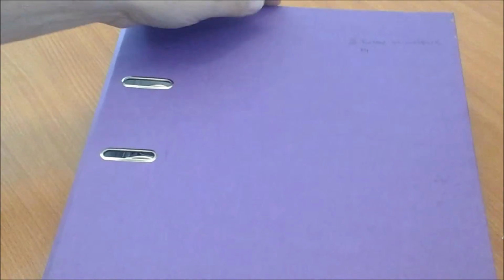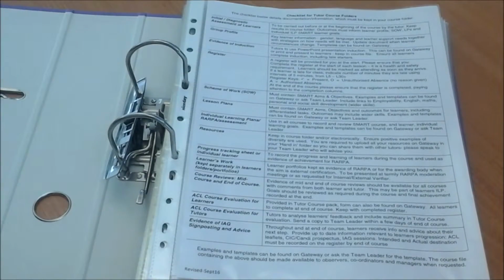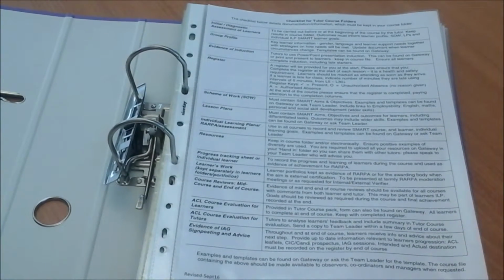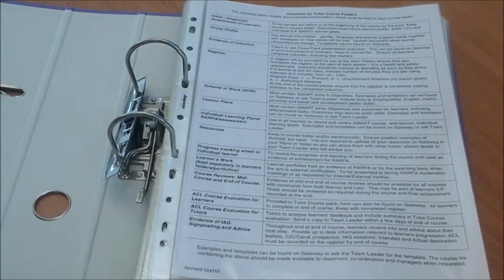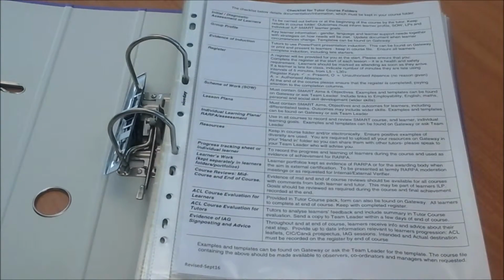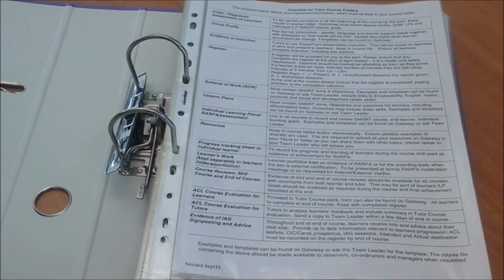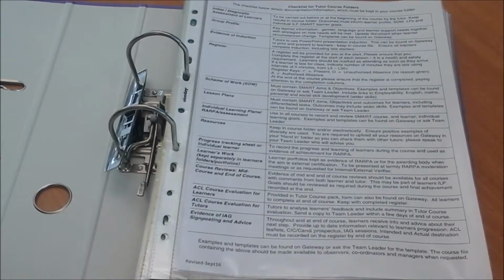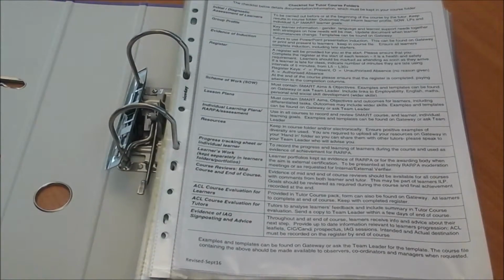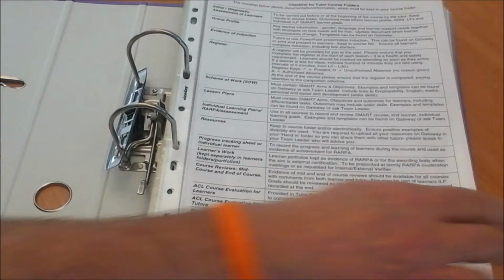At the very front of your folder, you'll need to display the checklist. This itemises all of the documents you'll need. It's a good idea to follow the order of the checklist, as this will make it easier for you and the other members of the curriculum team to find any documents.